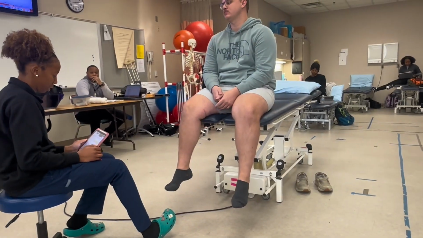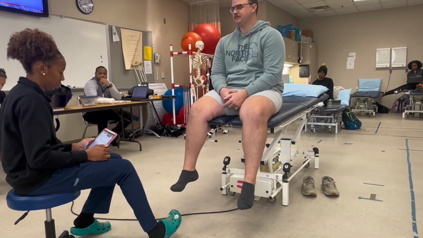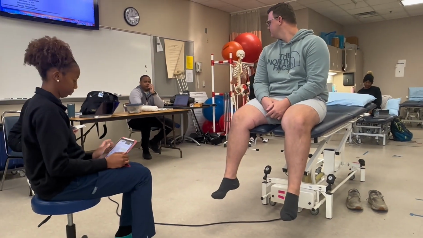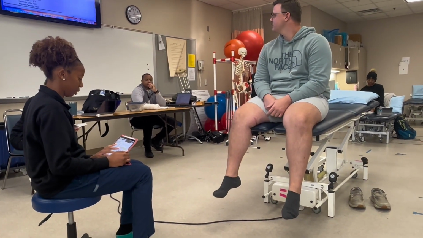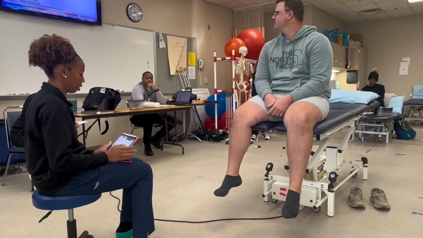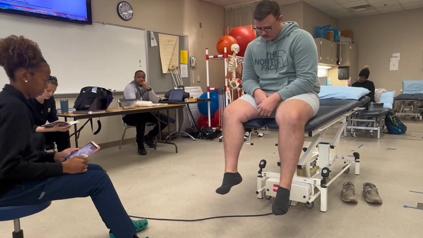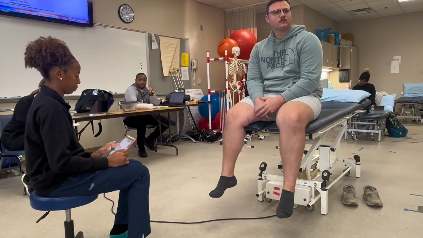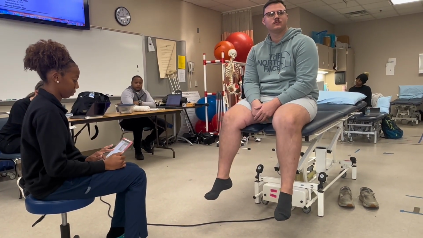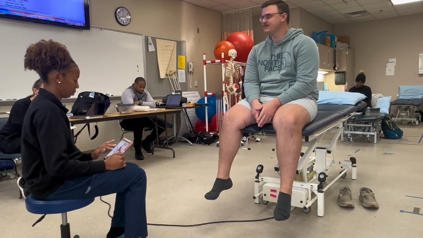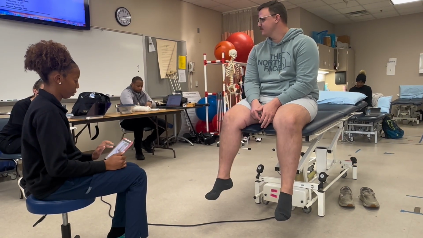A positive sign would be anterior translation of the talus away from the ankle mortise. And what does that indicate? This would be an anterior talofibular ligament, ATFL, sprain, because there's going to be more laxity in it if it's sprained. So then you're going to have a greater translation of the talus and calcaneus.